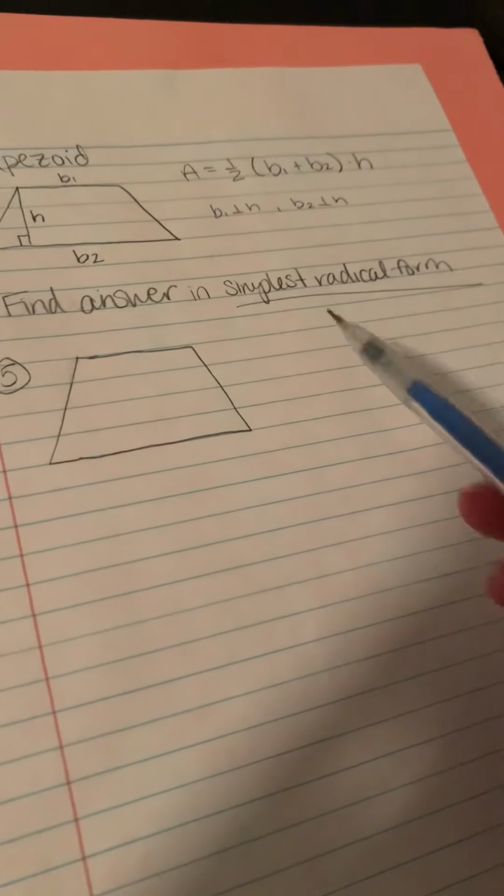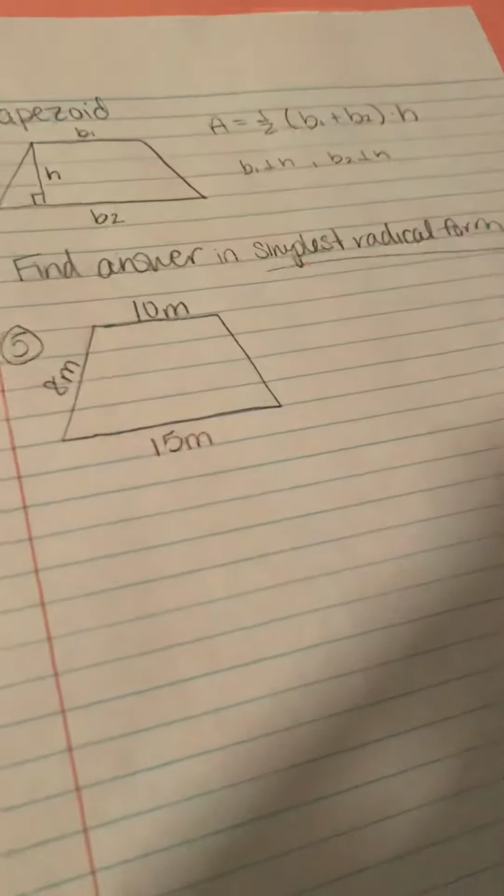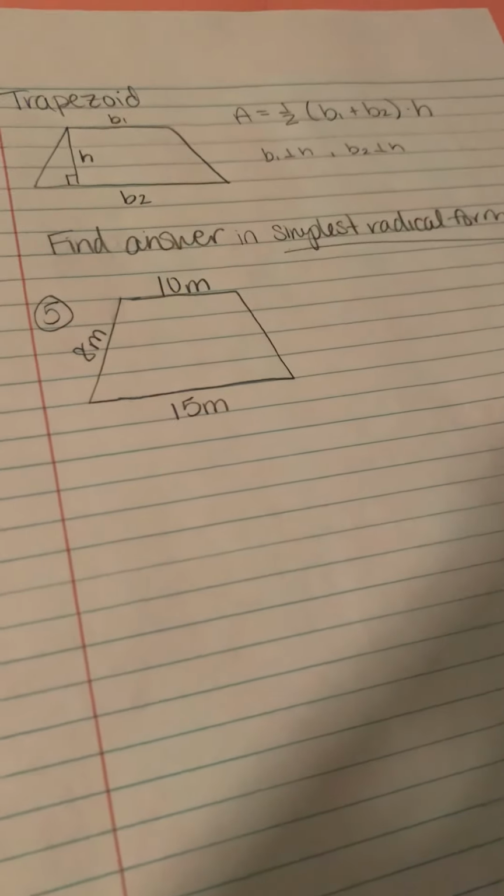Okay. For this problem, we're going to find the answer in simplest radical form, meaning we're going to have to remind ourselves about our special right triangles. So the information we know about this problem is that this length is 8 meters, this length is 10 meters, and the bottom length is 15 meters. So in order to solve, we're going to have to figure out the height. Oh, also we know this is 45 degrees.